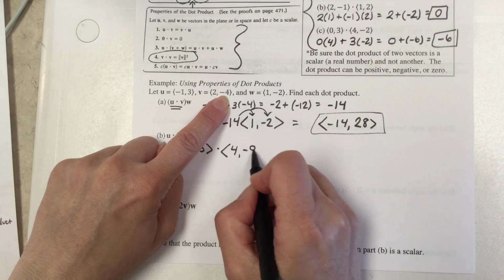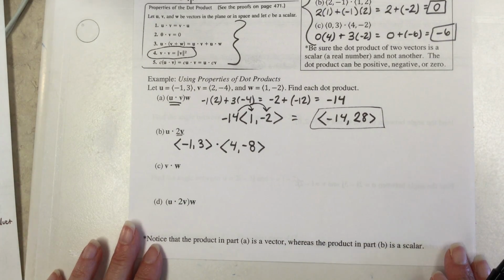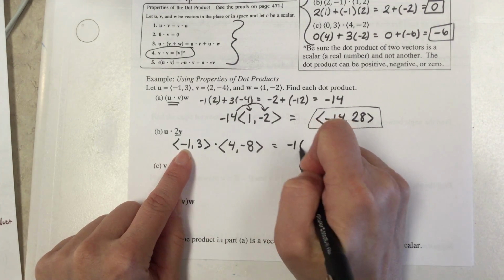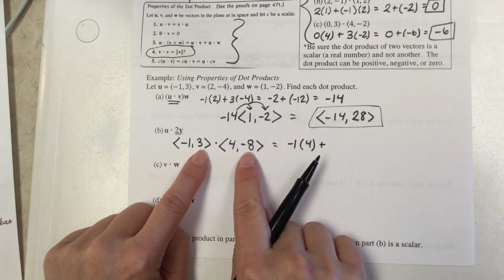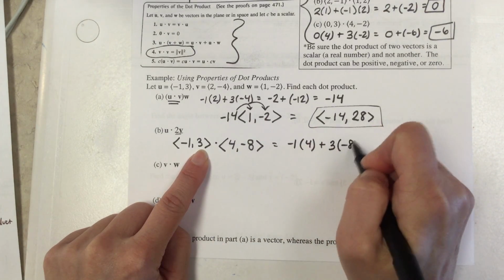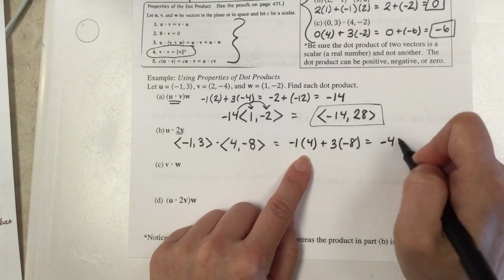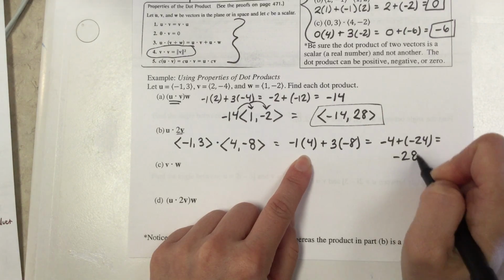Negative 4 times 2 is negative 8. So I already took care of 2 times v. Now I just have to find the dot product. Negative 1 times 4, because I'm multiplying the x components together, plus 3 times negative 8, multiplying the y components together. Negative 4 plus negative 24 is a negative 28.